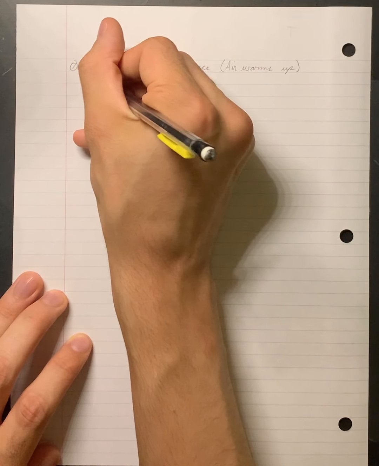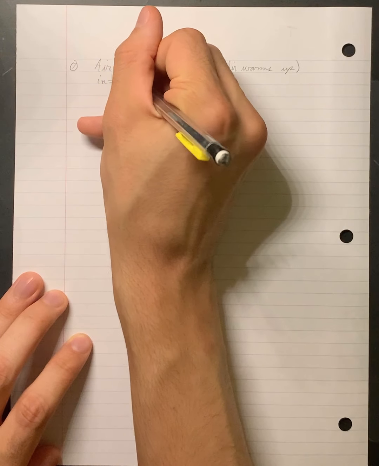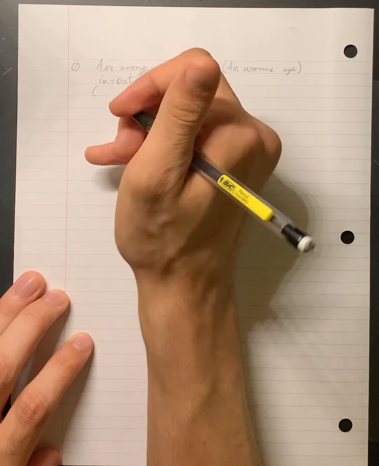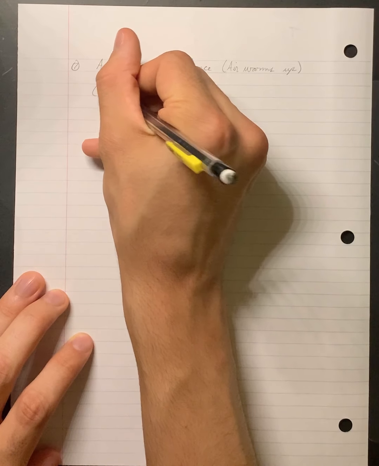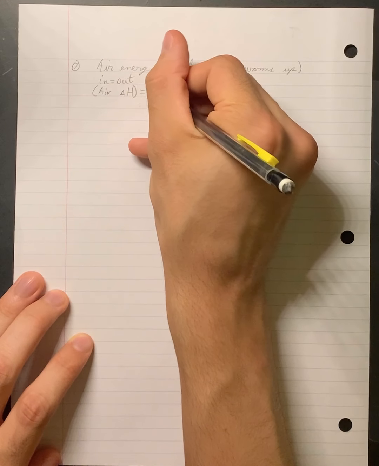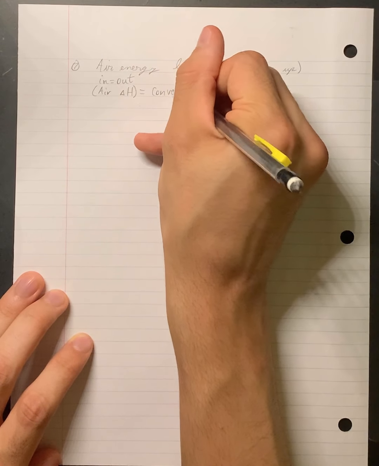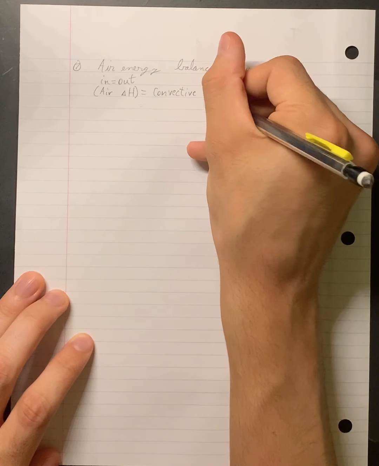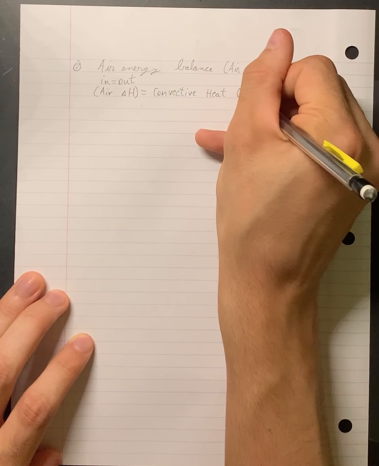So within this, you've also got in equals out. You always have to have the same material going in as going out, because energy and matter cannot be created or destroyed. And in more general terms, this equation is the change in enthalpy of air equals the convective heat gain of air.